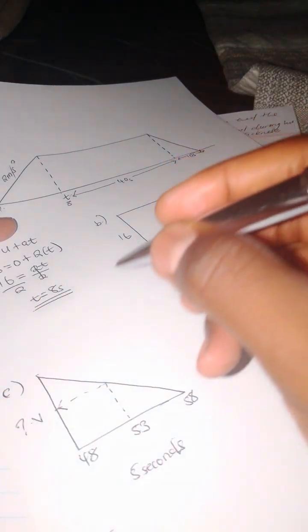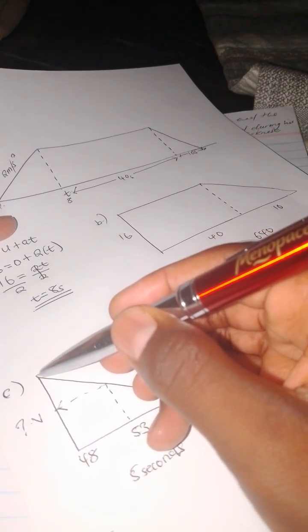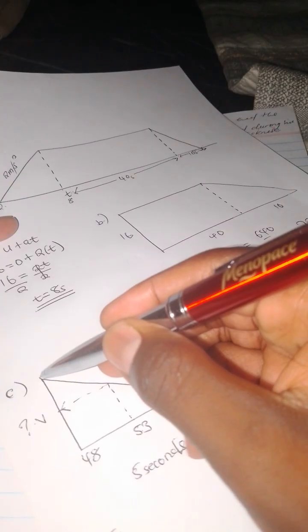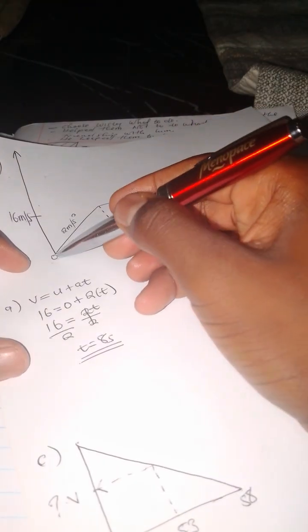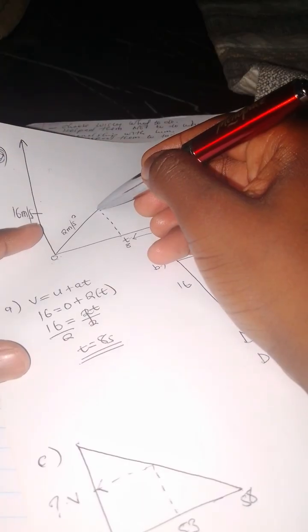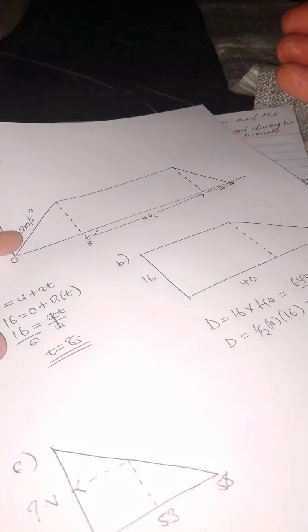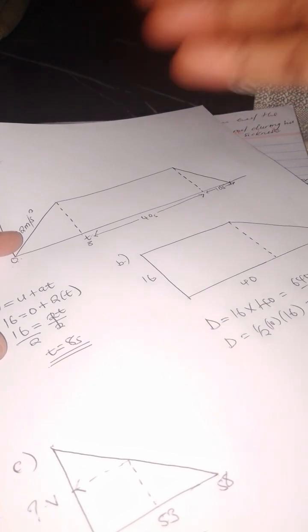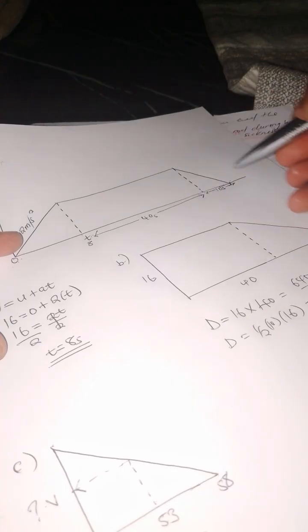When it comes to acceleration, the initial is here, the final is there. But once it starts decelerating, as we are saying, it's the opposite. So this is the initial, this is the final.